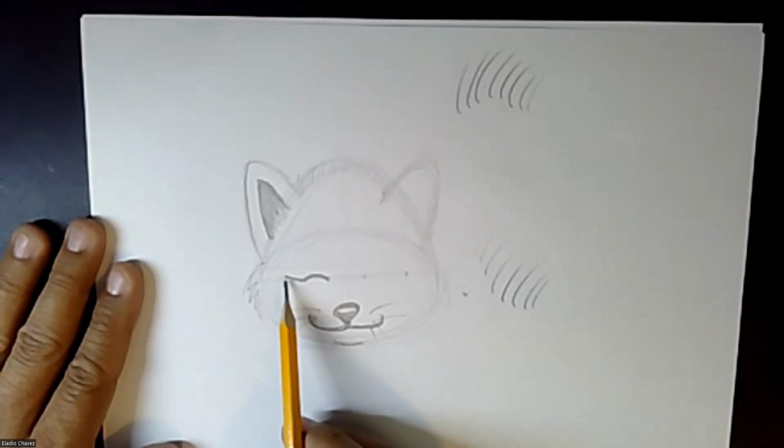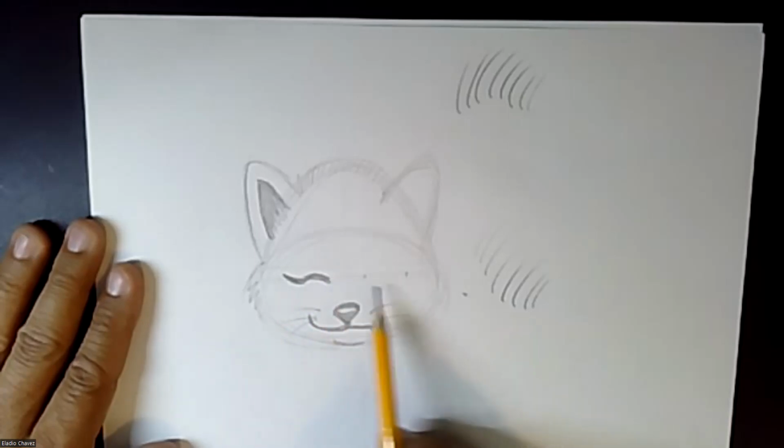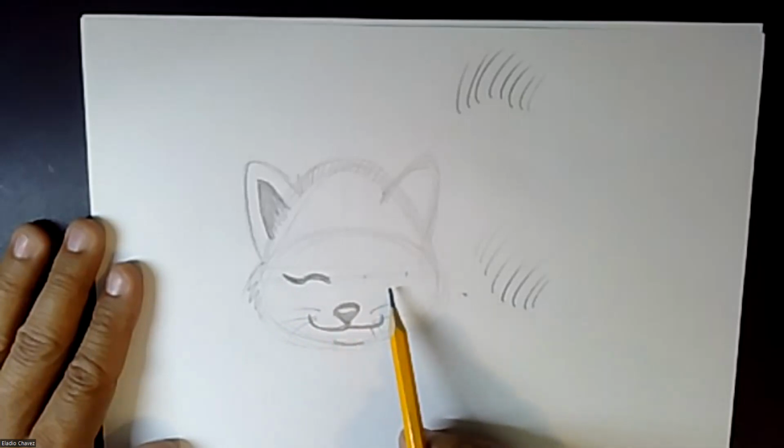And now I can thicken that up. And there is a little bit of form to it. So it's going from thin to thick. And then it kind of stays thick. Kind of like that. There's one eye. Do the other, just flip that same thing.